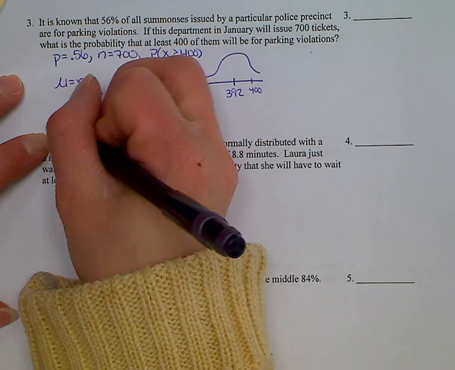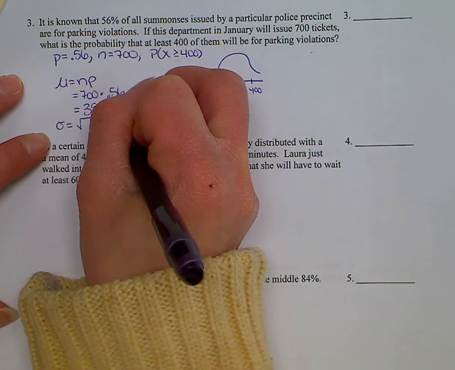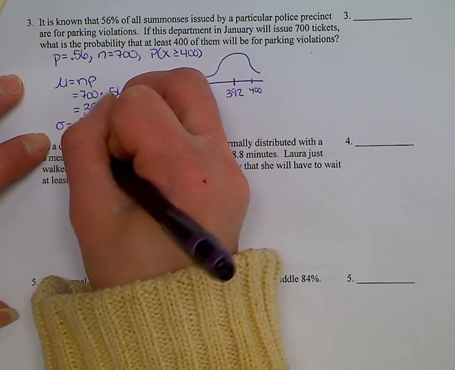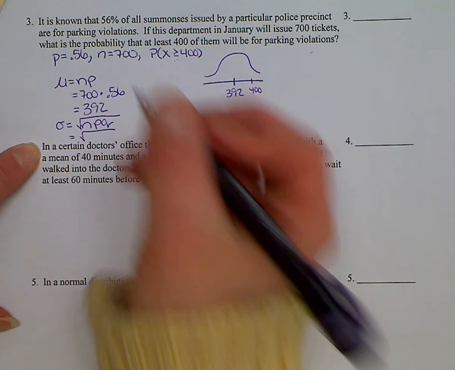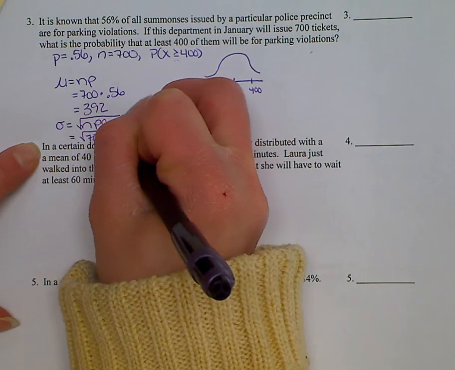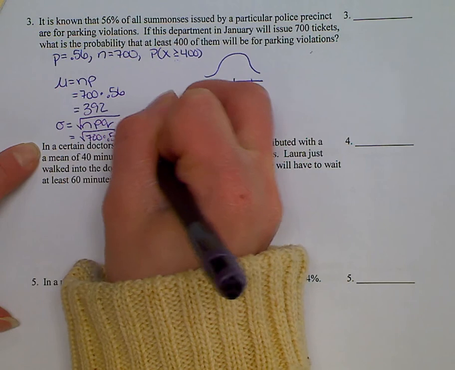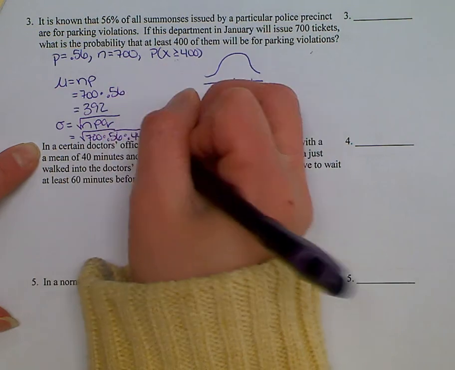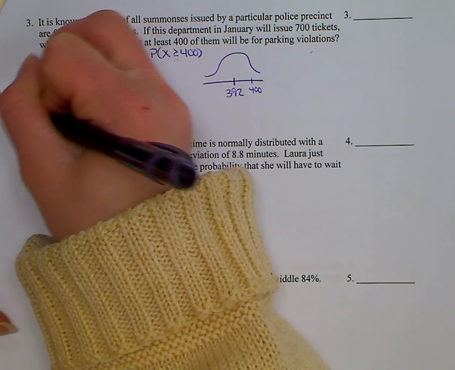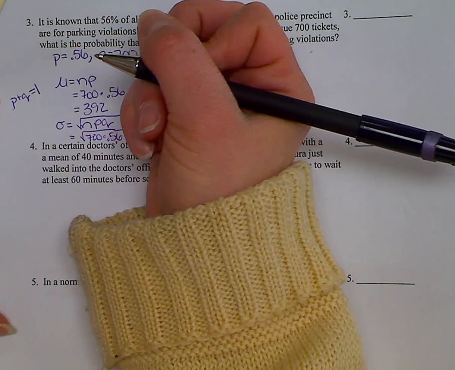But we're also going to need to calculate a z-score. And in order to calculate a z-score, we have to use the formula, the square root of n times p times q. Q is going to be 0.44. Remember, p plus q, our probability of success plus our probability of failure, has to add up to be 1.